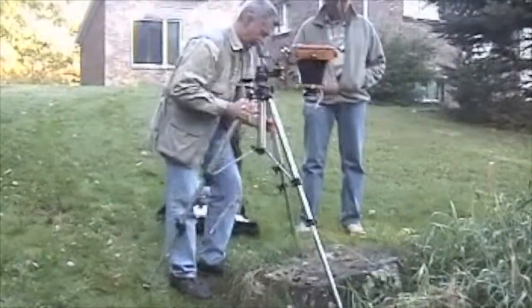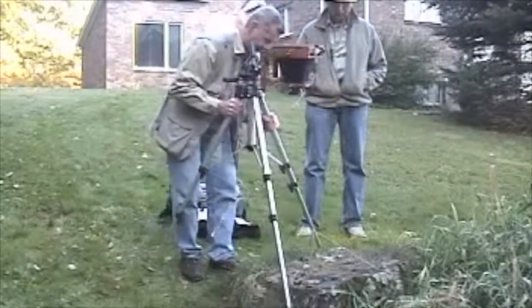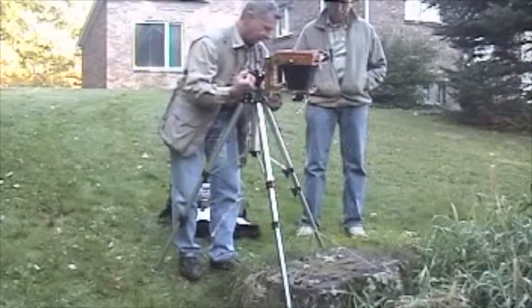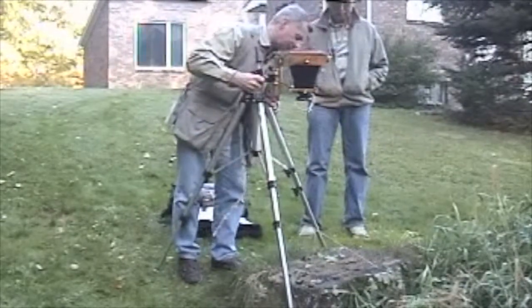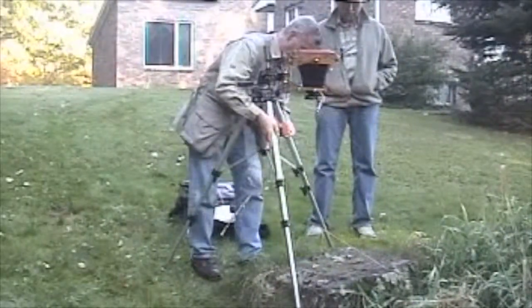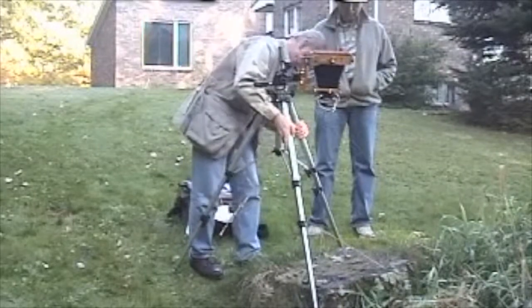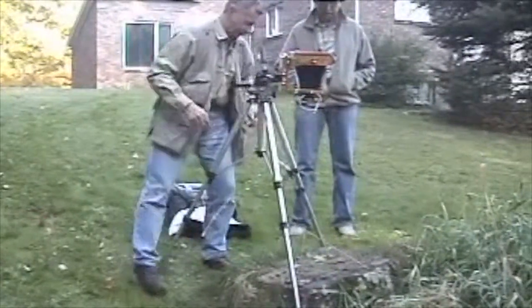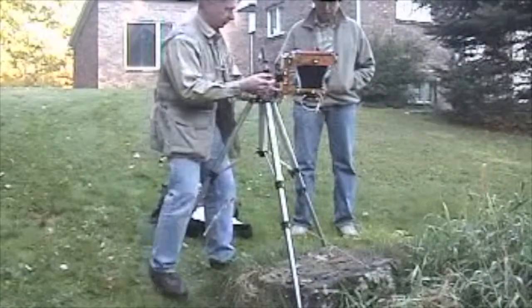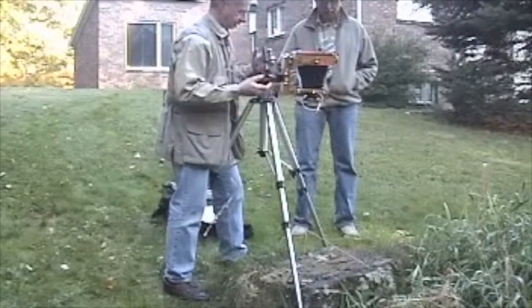A little bit of a challenging tripod situation here. Swing this around, I think. Start to get about where we want to be. I think we want to look about right. Pretty close. The stump is actually slanted a little. Maybe not quite directly over.